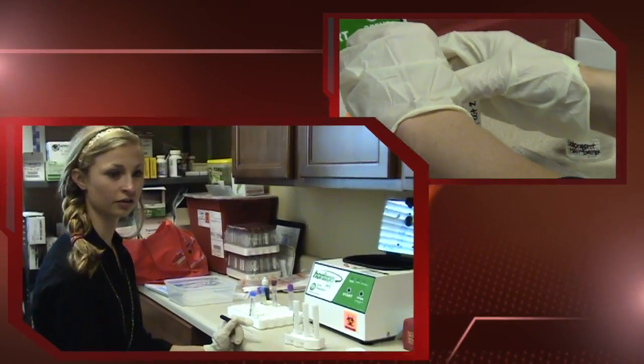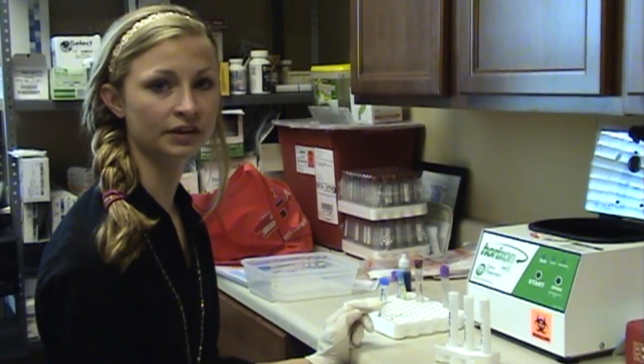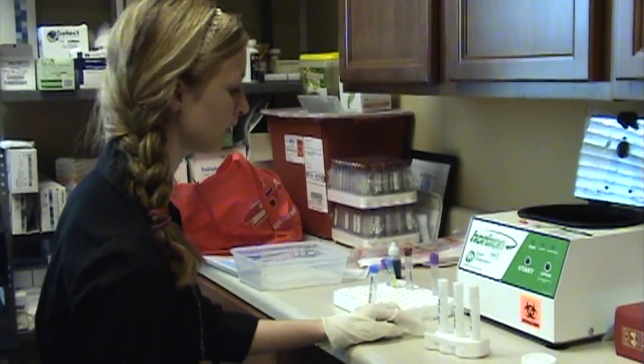I will now place the restriction enzymes, which cut up the DNA into smaller pieces, into each of the test tubes.